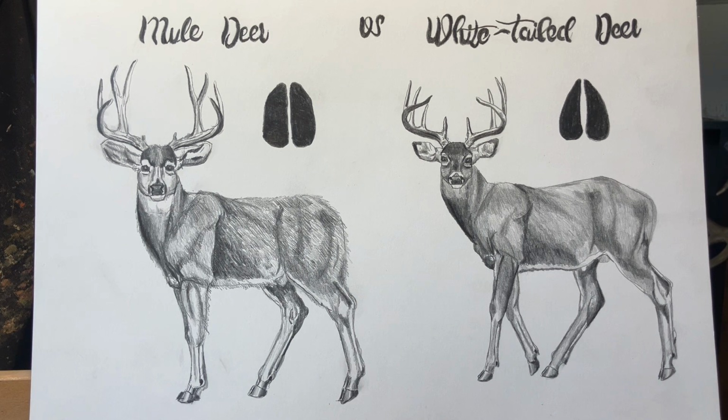The rump, which you can't see in this drawing, is to me the biggest difference in the two. Unfortunately, if you're hunting and you see the rump, that's not a welcome sight, because that means it's running away from you. But the mule deer's rump is typically lighter, kind of a white or light gray, and they've got a thin tail with a black tip on it.